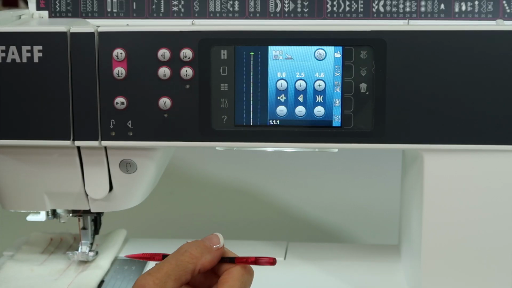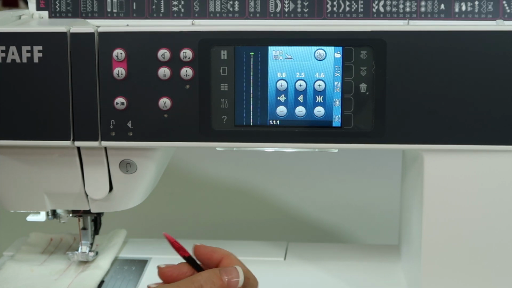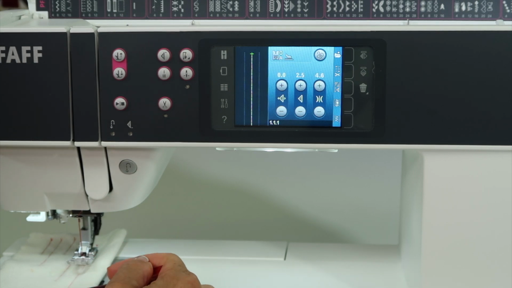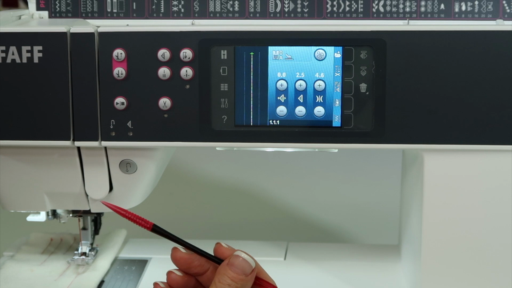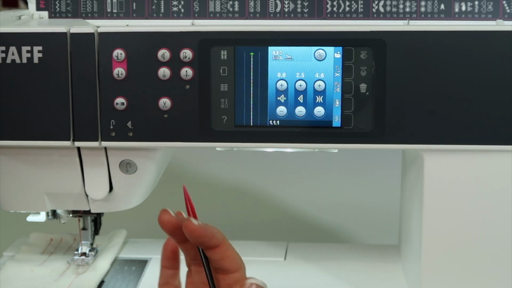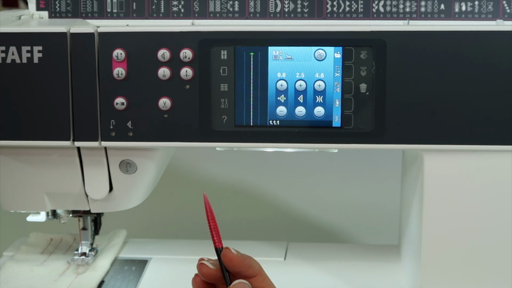On the Pfaff Creative 3.0 sewing machine, you can select stitches and settings, and you can even change them while you're actually sewing them on your fabric. So I'm going to give you a quick little overview of how to find your stitches, how to select them, and how to manipulate them.